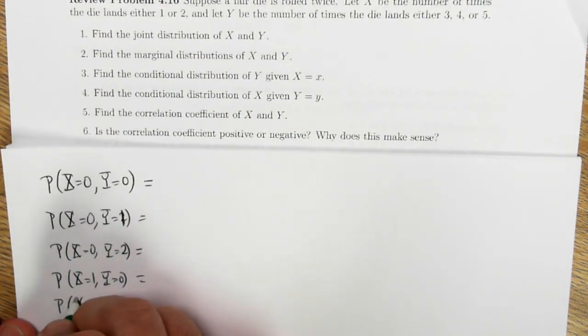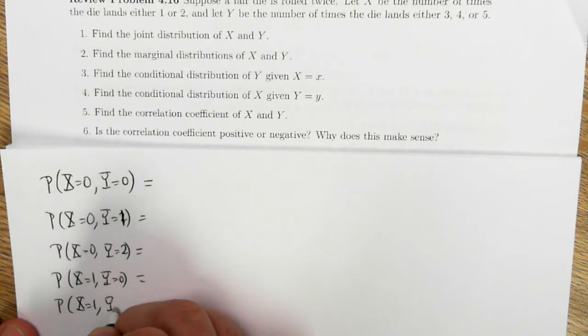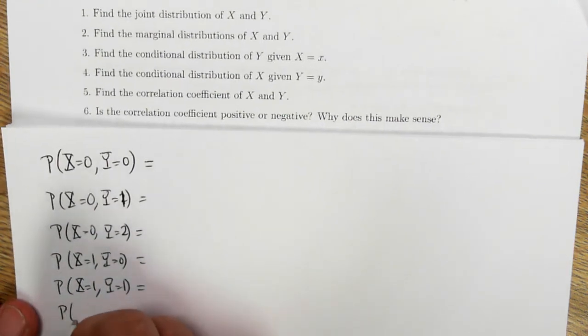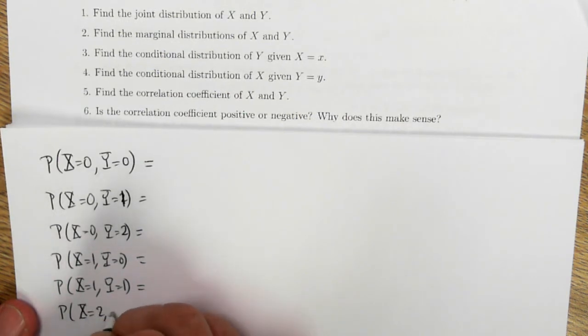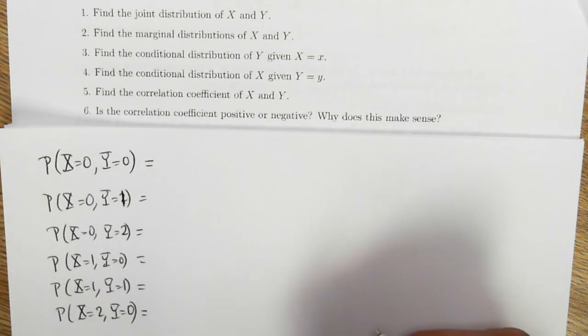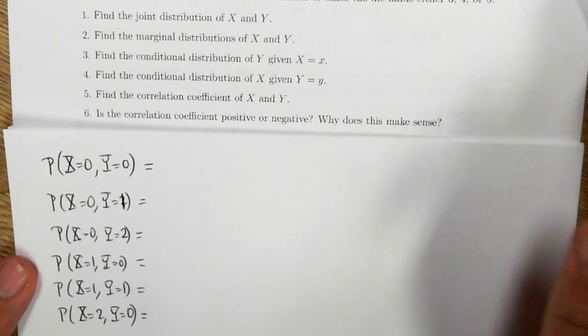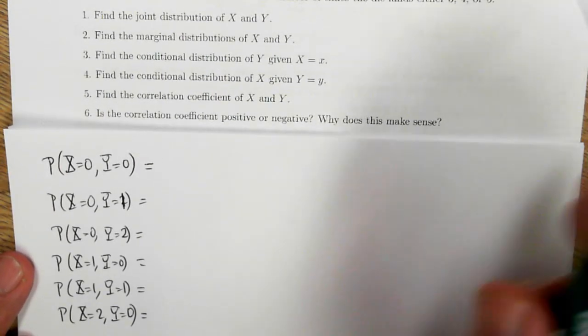You can have X equals 1 and Y equals 1. And lastly, you can have X equals 2 and Y equals 0. Those are the 6 ways you can have X equals something and Y equals something, where X and Y are both non-negative, and the sum of X and Y is less than or equal to 2.